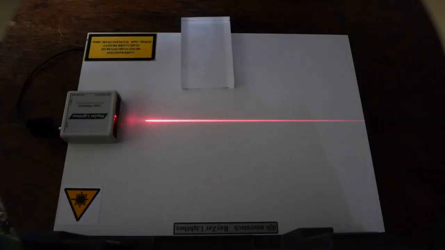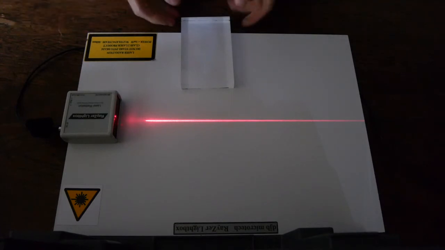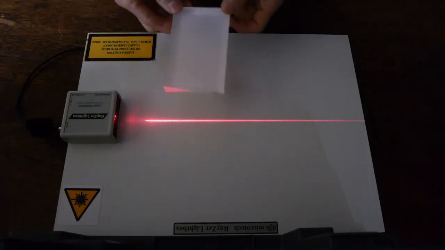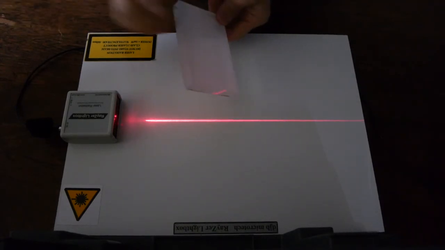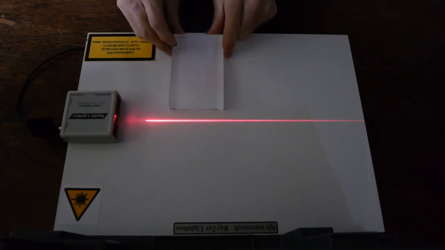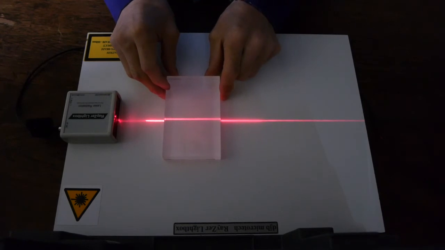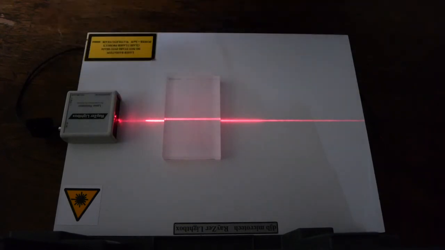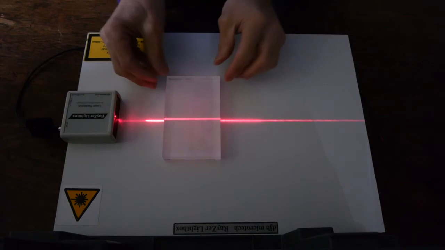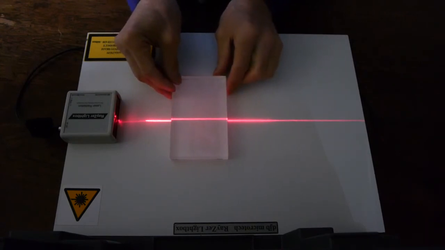Okay, so let's have a quick look at refraction in the laboratory. I've got my plastic block here, and it's a higher refractive index, so it's going to cause refraction to happen. Put it in front of the array, and obviously the light goes straight through because it's hitting the block at the normal. But I'll just move it this way a little bit.